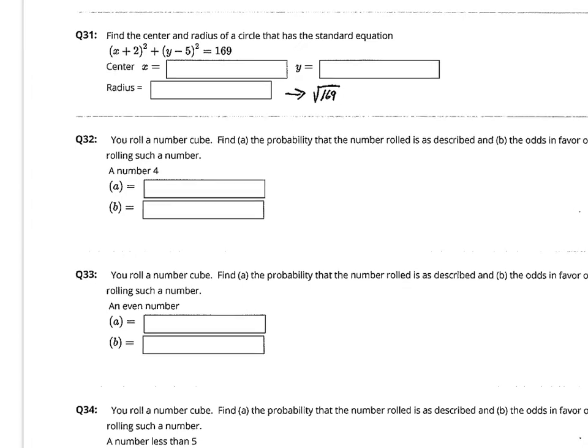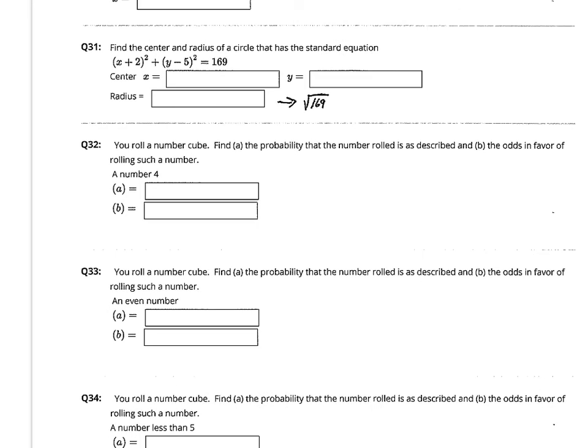For 32, it says you roll a number cube, find the probability that the number rolled is as described. B is the odds in favor of rolling a 4. So what's the odds of rolling a 4? That's your first blank. And then the odds in favor of rolling a 4. So how many out of how many?